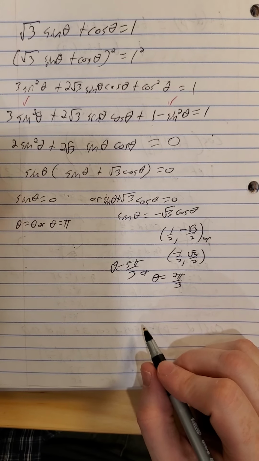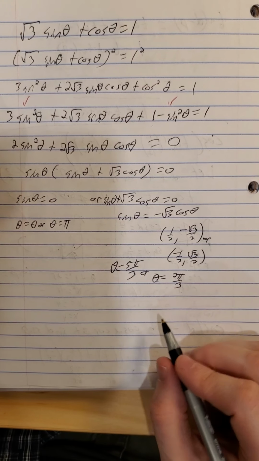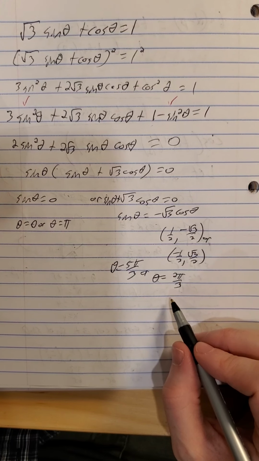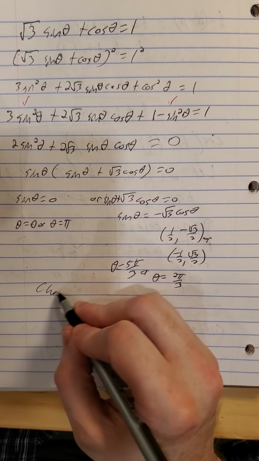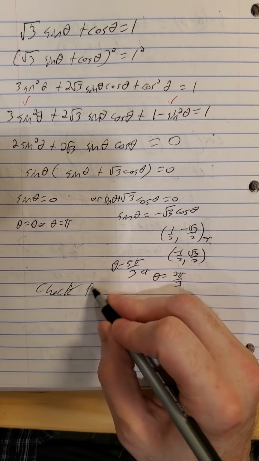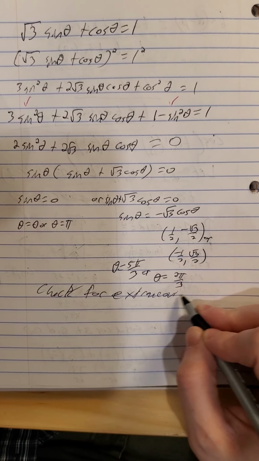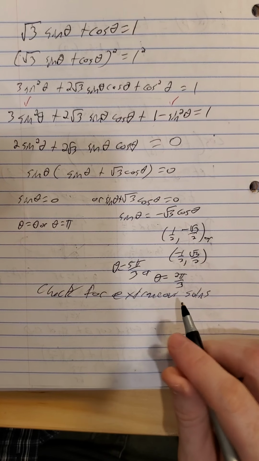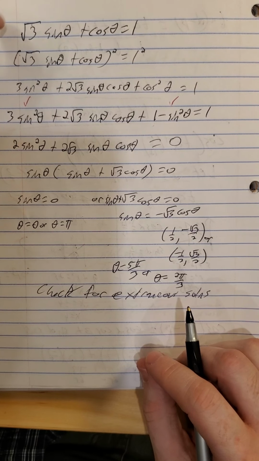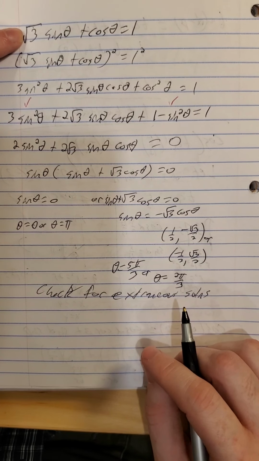Now, one thing to watch out for, though, since we did square both sides, we could have extraneous solutions. Check for extraneous solutions. You're always checking in the original.